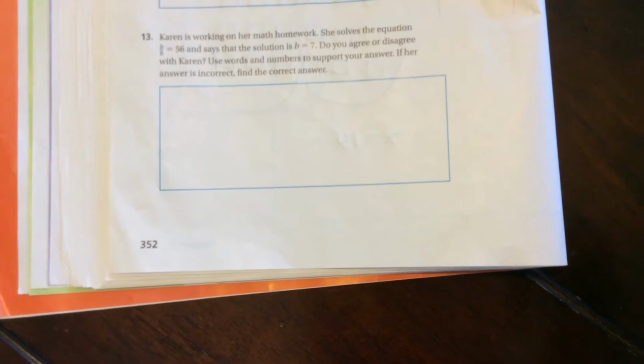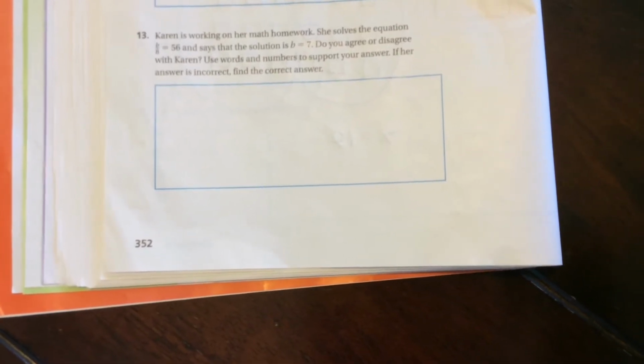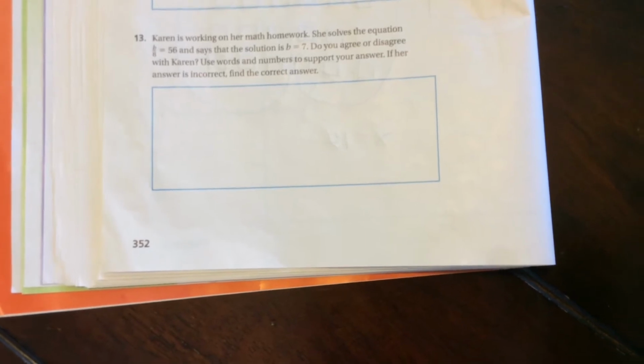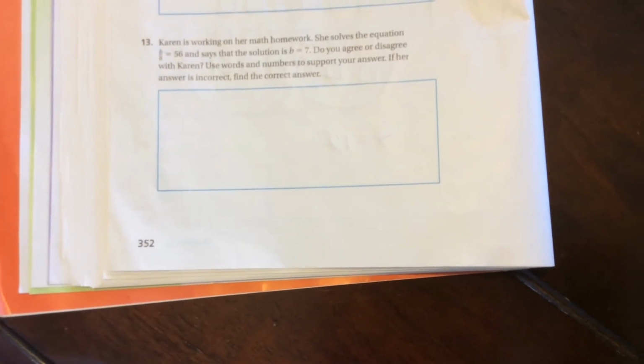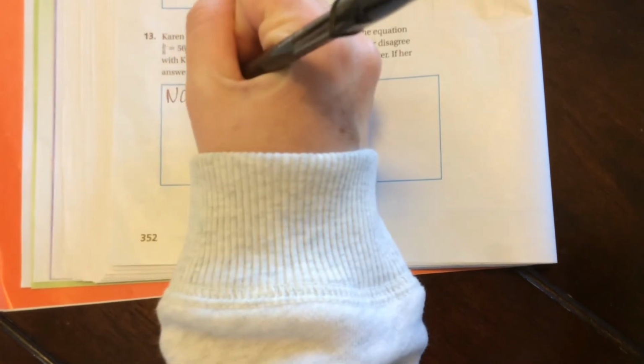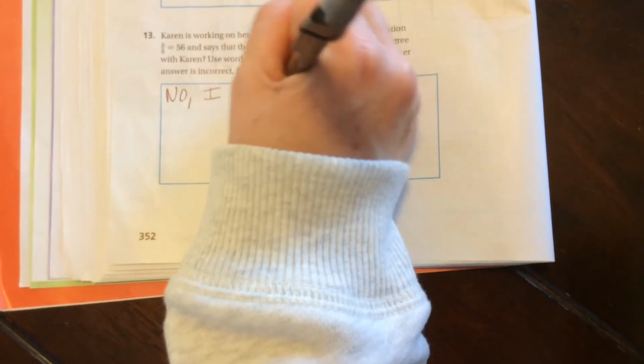Okay, question 13. Karen is working on her math homework. She solves the equation b over 8 equals 56 and says that the solution is b equals 7. Do you agree or disagree? Well, if b is 7, this would be 7/8, and 7/8 does not equal 56, so no, I do not agree. I'm going to put I disagree.